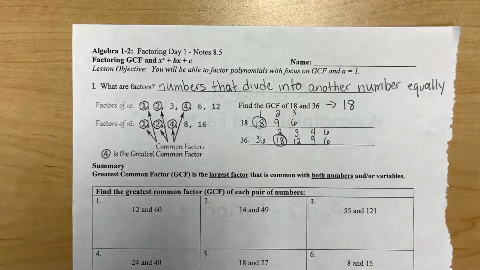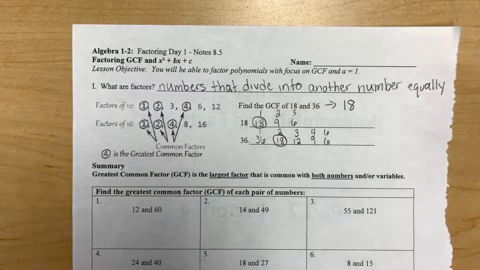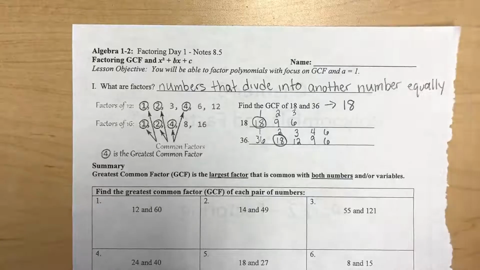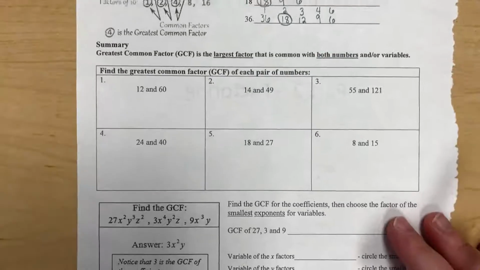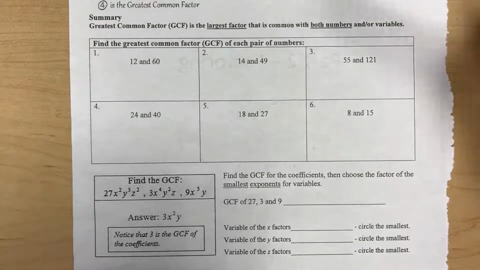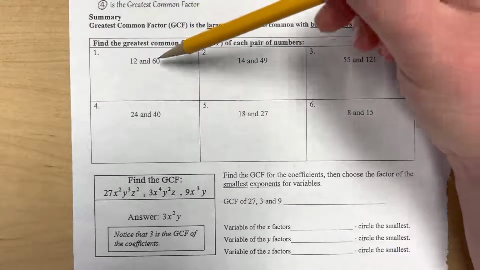And it's important to know how to do these kinds of things because when we get to factoring using GCFs, this is what we would be doing. All right, so let's practice this a little bit more down here in the section in the middle of the page. It says, find the greatest common factor of each pair of numbers. So we have 12 and 60.